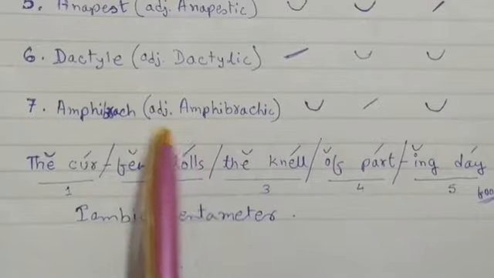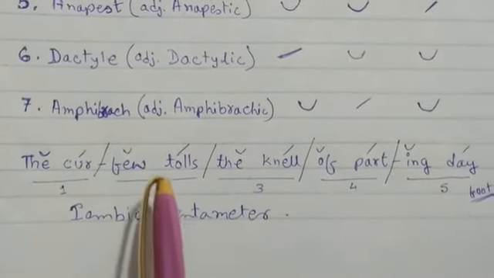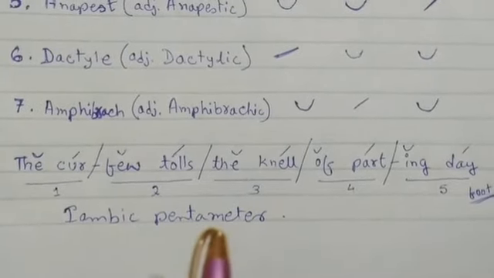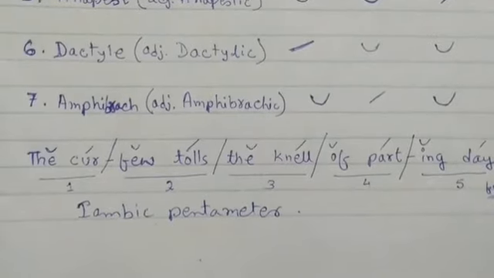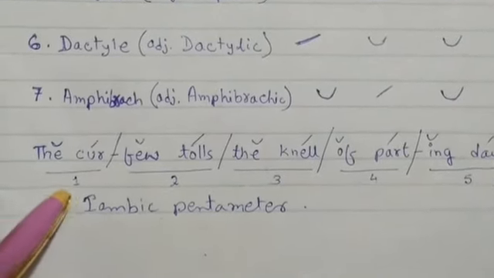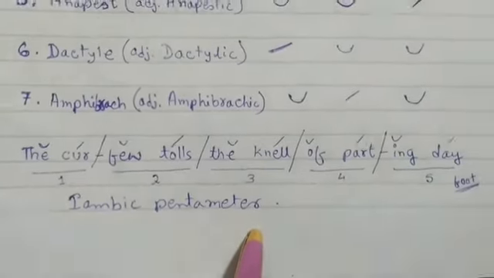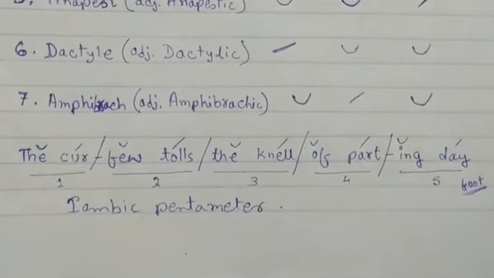So if one of these feet had a trochee or a spondee or a pyrrhic, or whatever it might be, one of these three, it would still have been iambic pentameter, with one variation. Clear?